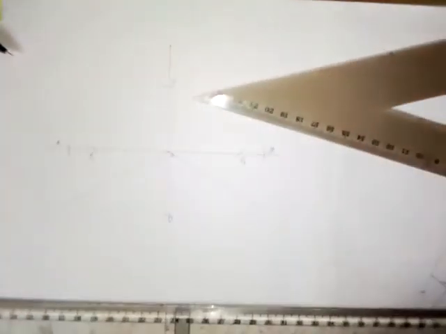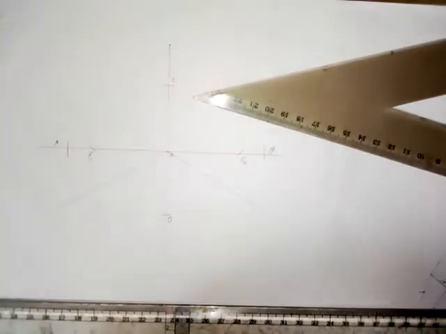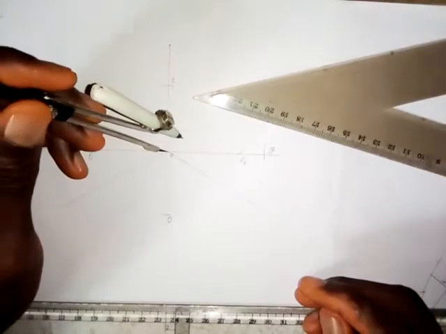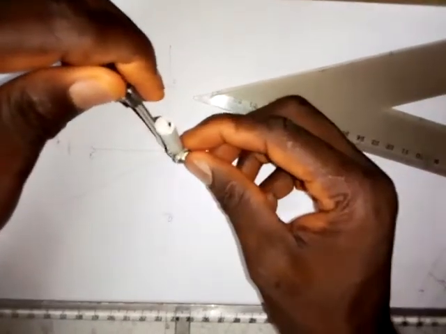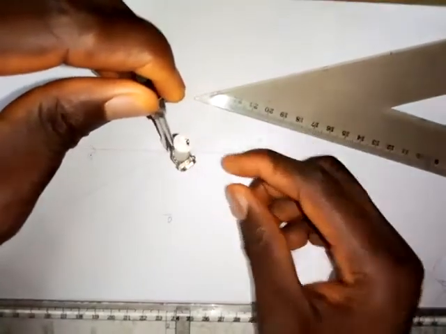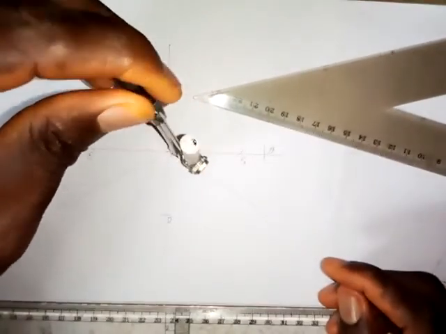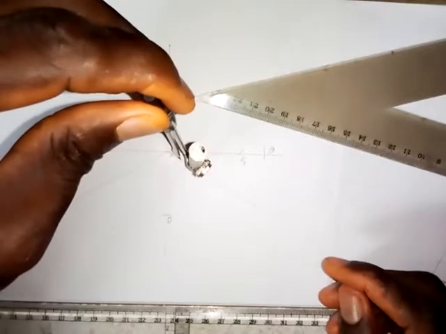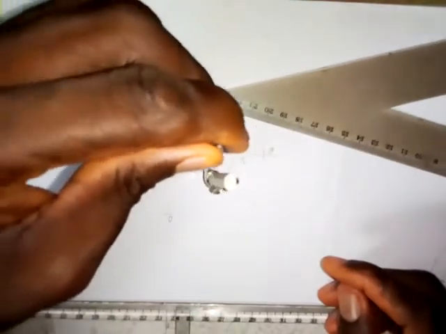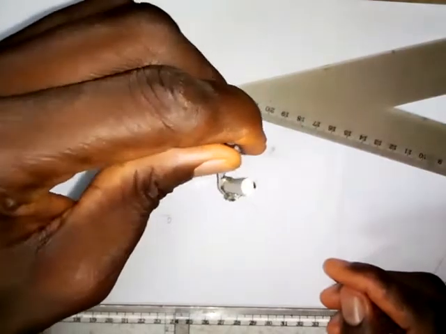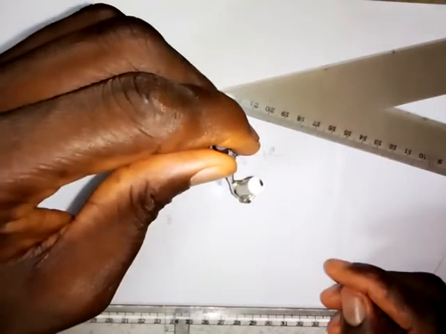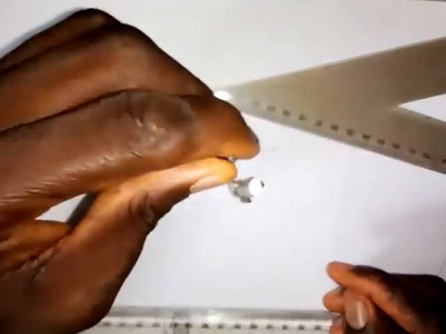Okay, now I'm going to divide into 5 equal parts, as I said. So take your compass and extend to any convenient radius. Put it at point O, and make 5 arcs on this line. So this is 1, this is 2, this is 3, this is 4, and this is 5.